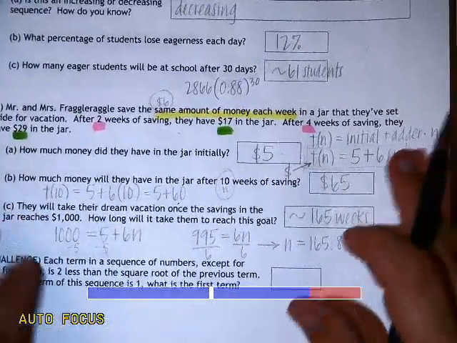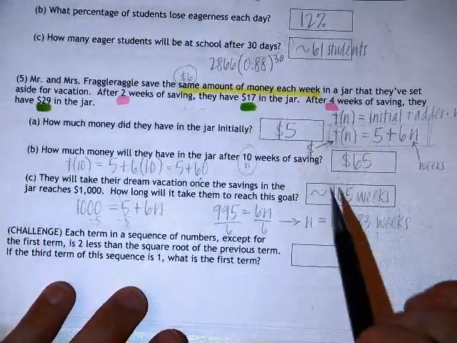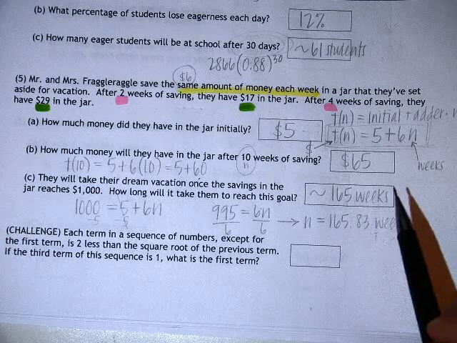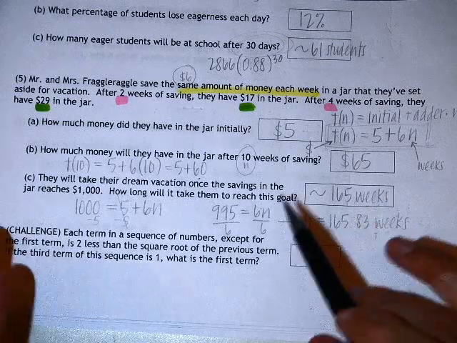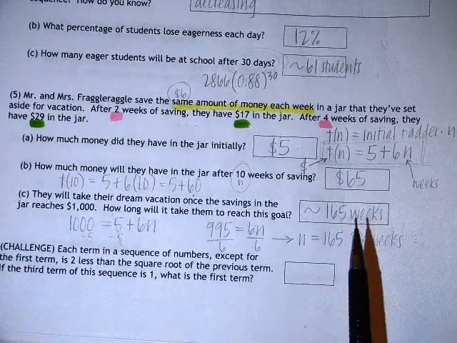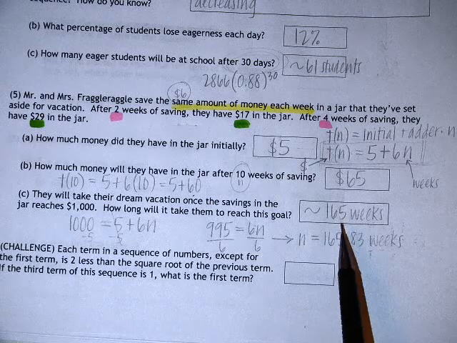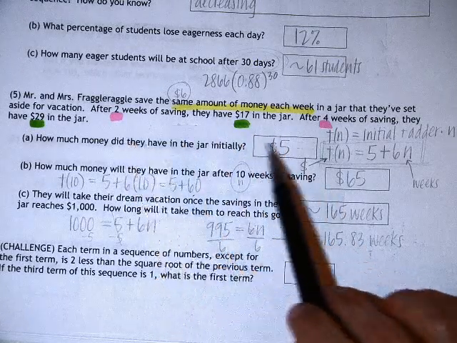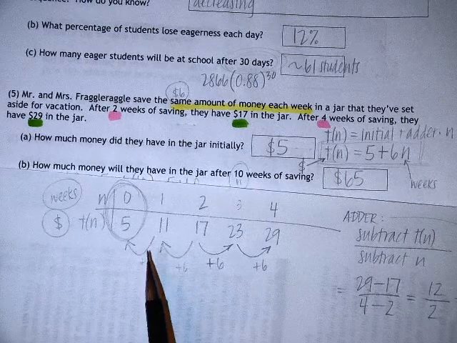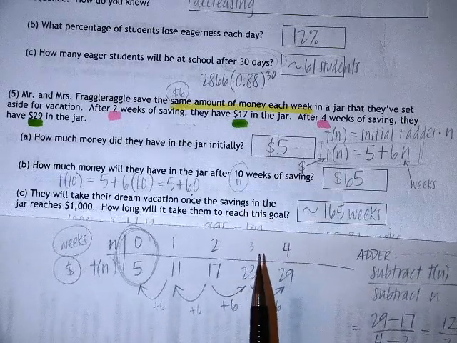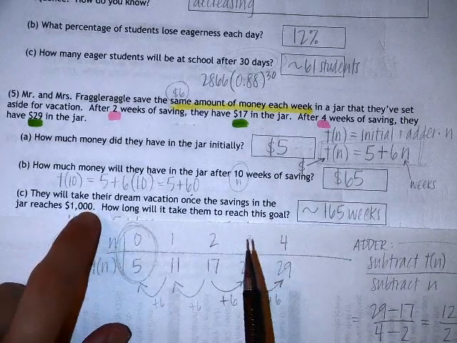When it comes to tests and quizzes and things like that, you'll be able to use approximate answers and you'll be given credit for any approximate answer as long as it's in the ballpark. Now again, that makes sense, because if they started out with only $5 and if they're only saving $6 a week, it is going to take a long time for them to reach $1,000.